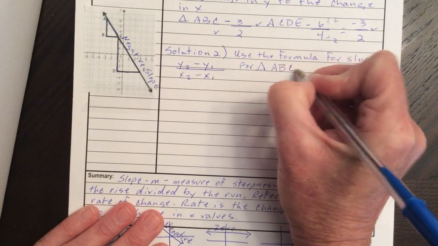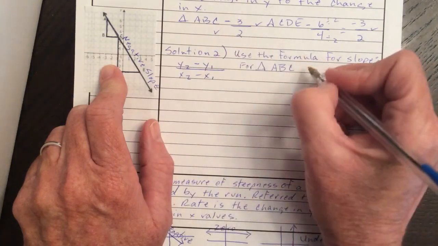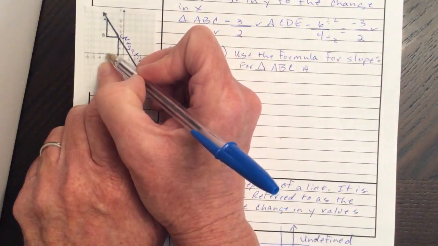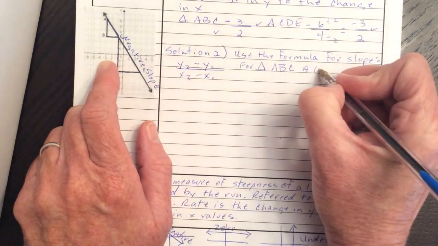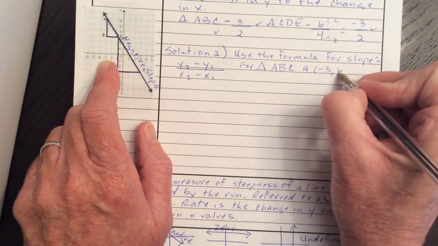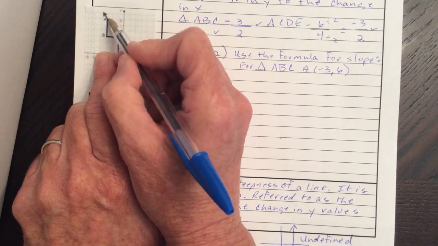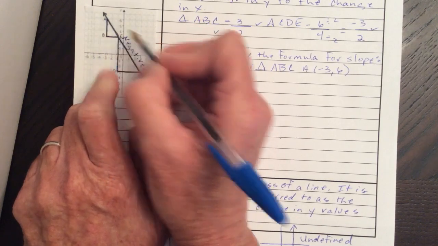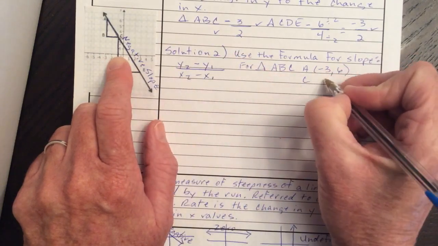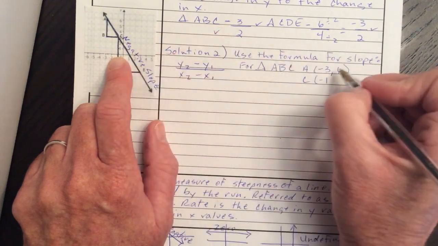But for triangle ABC, we need to pick a point. And let's pick point A. We know A is going to be negative 3 and 6. And C, because the points need to be on the line, so you can't pick B. And C is going to be -1 and 3.